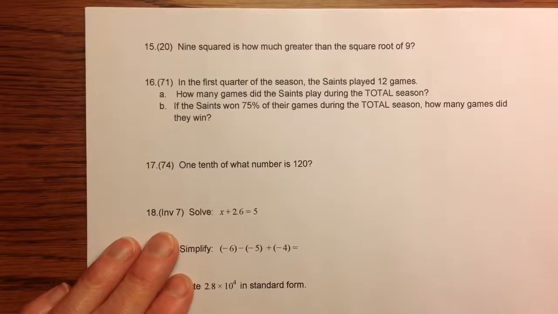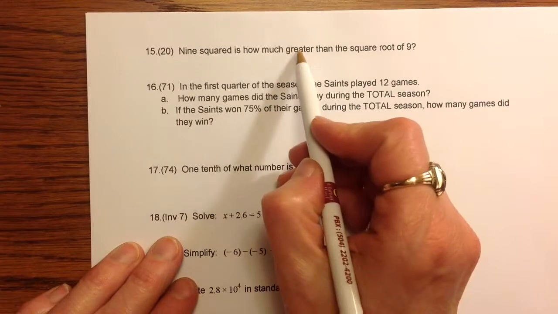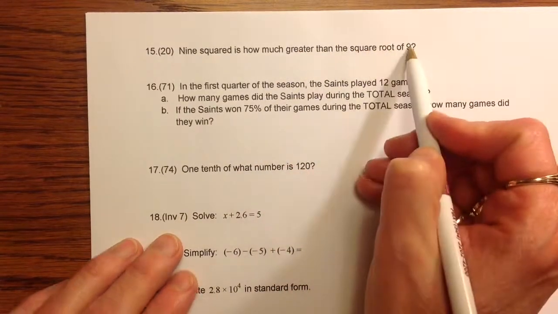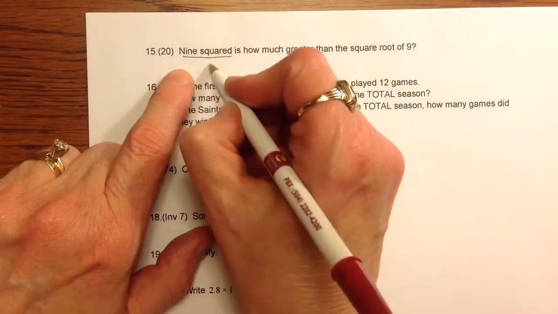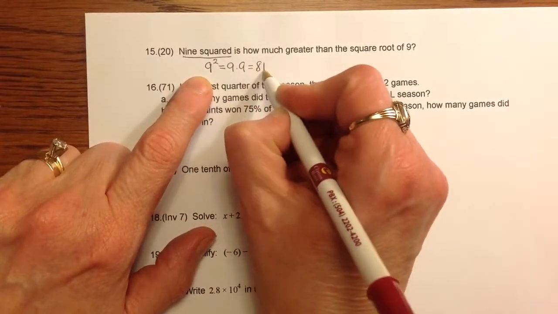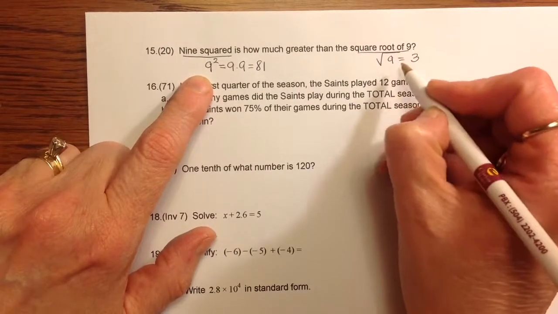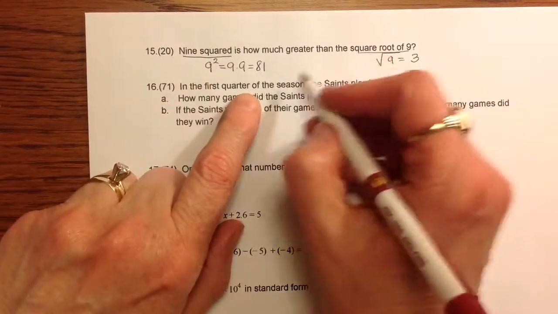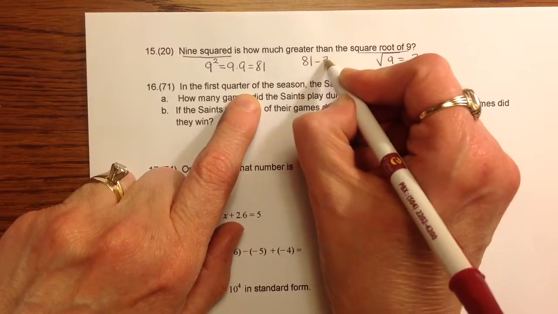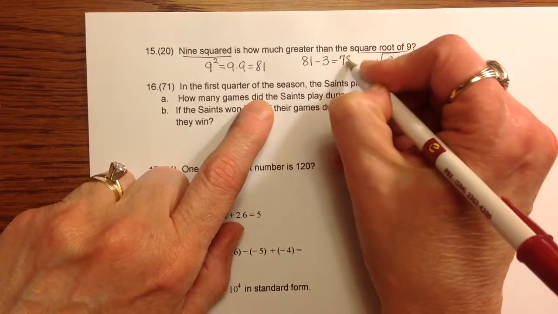Study Guide 15, page 2. 9 squared is how much greater than the square root of 9? Okay, 9 squared means 9 raised to the second power, which is 9 times 9, which is 81. The square root of 9 is 3 because 3 times 3 is 9. So how much bigger is 81 than 3? So we'll just subtract 81 minus 3 and we get 78.